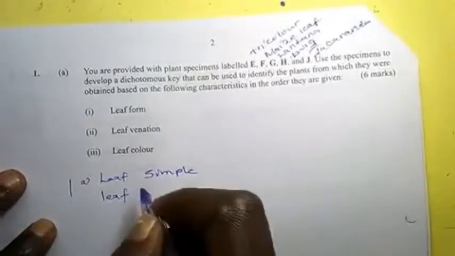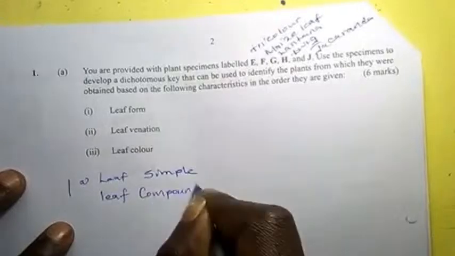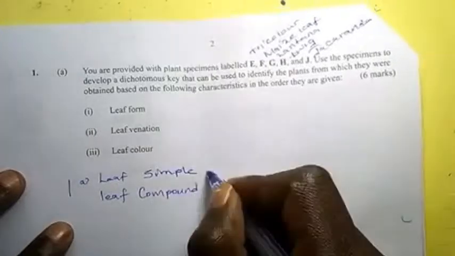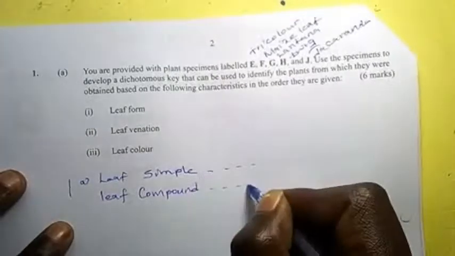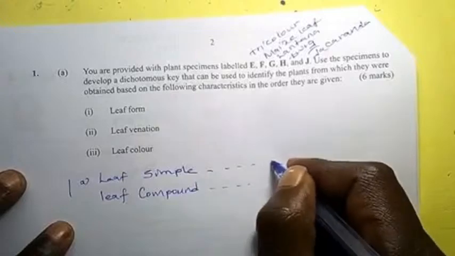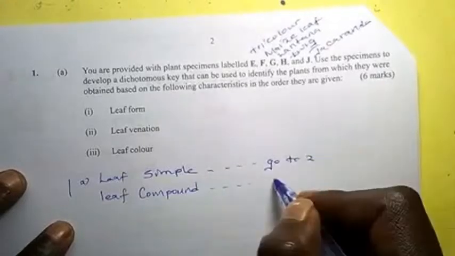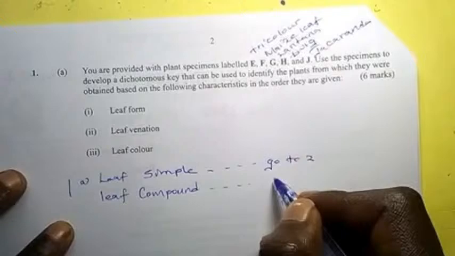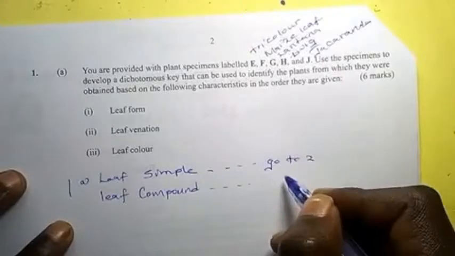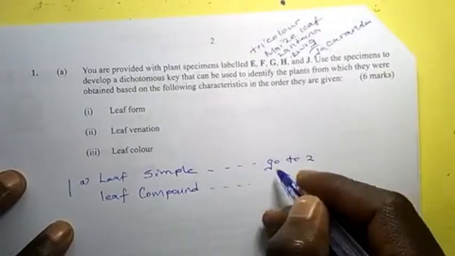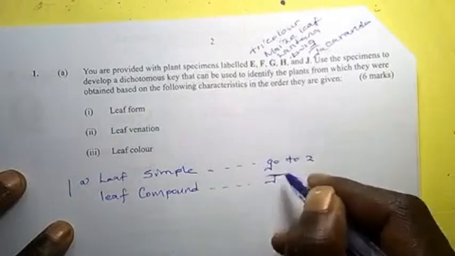Leaf simple, there were many, so you go to 2, while leaf compound was only 1, which was the jacaranda, which is J.